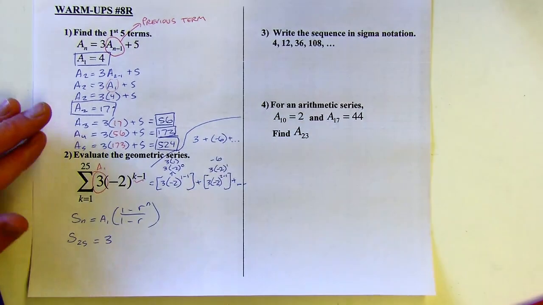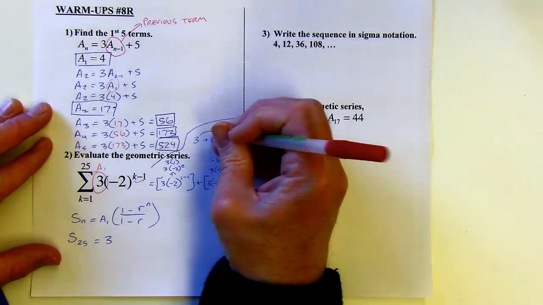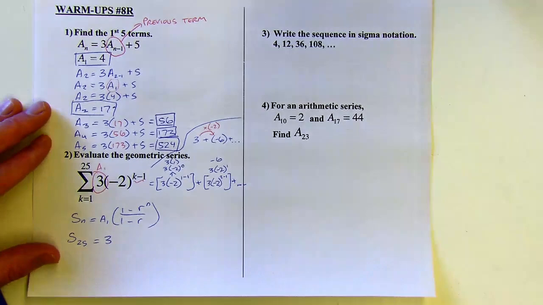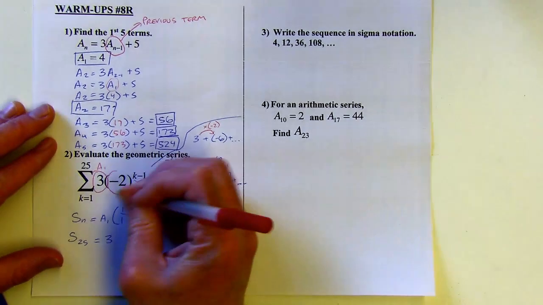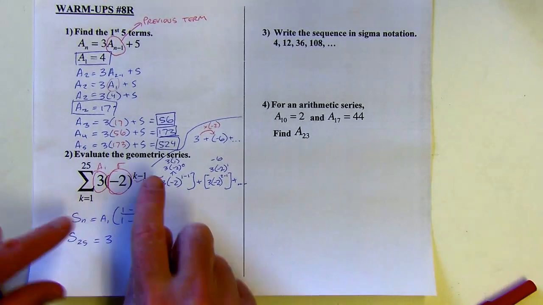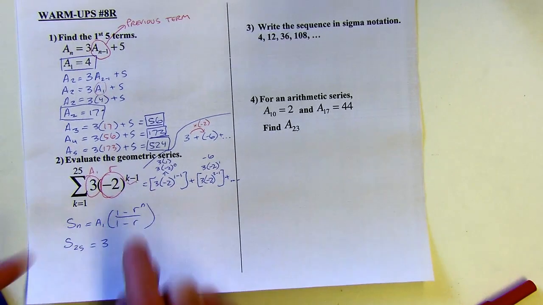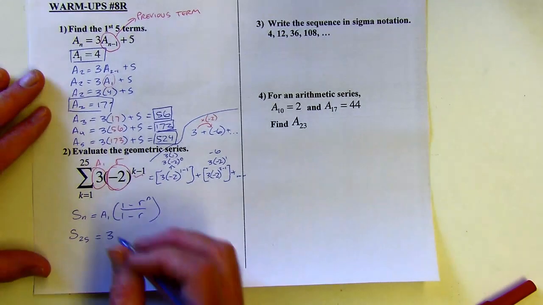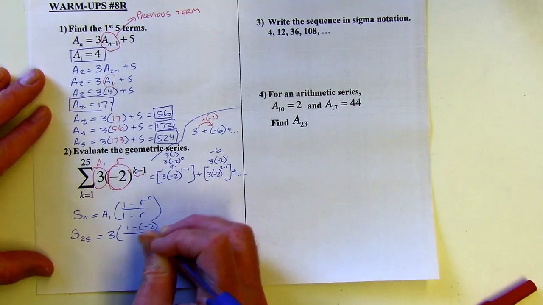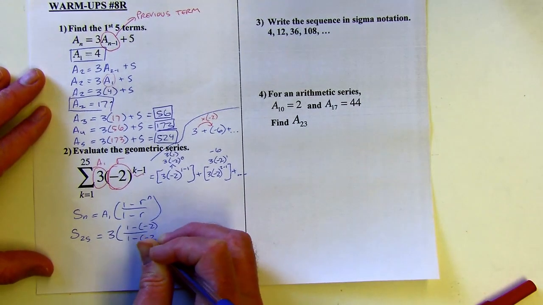So I'm thinking, what am I multiplying by to get from term to term? Well, you'd be multiplying by -2. So the ratio is -2, which is this. Okay, so again, you can use that shortcut as long as you've got these characteristics, if you've got it in that format. All right, so my ratio, I've got 1 minus -2, and 1 minus -2 down there as well.